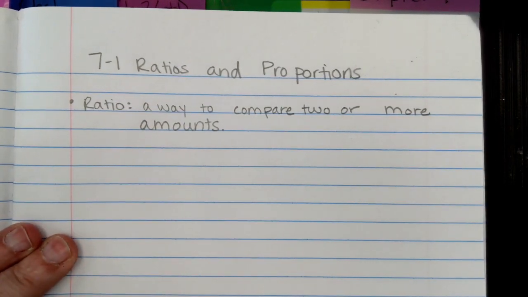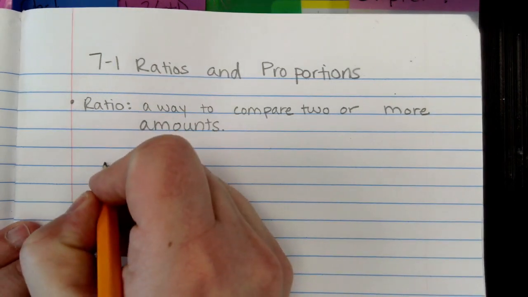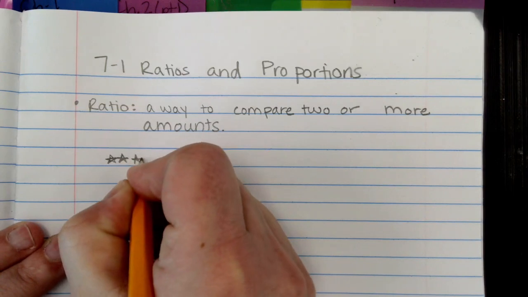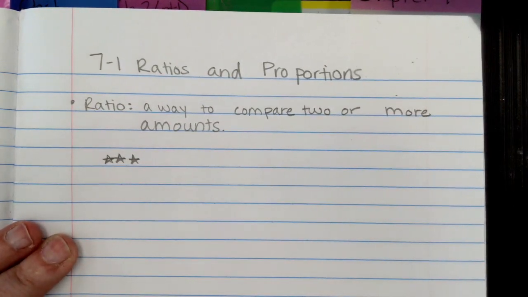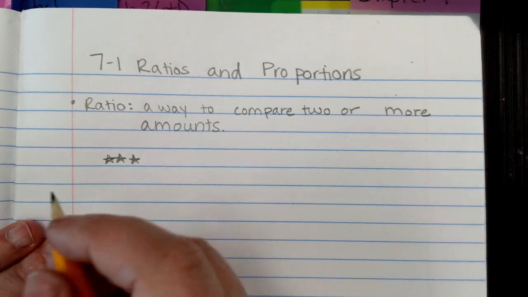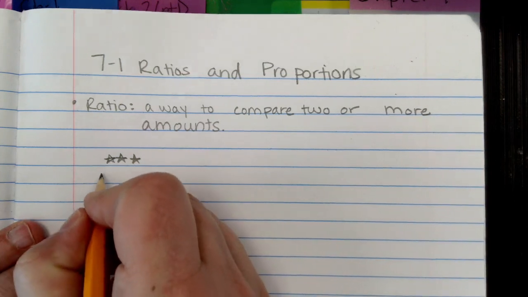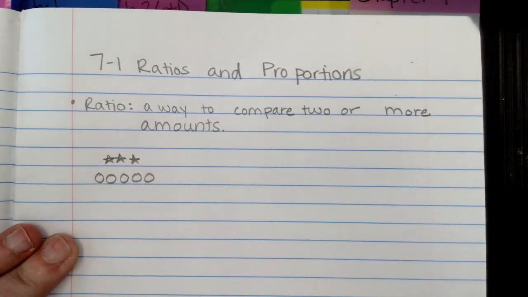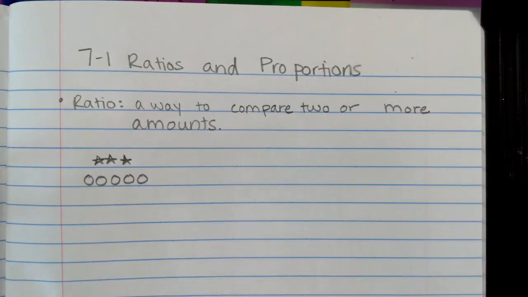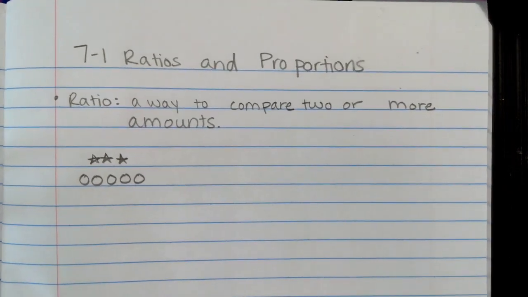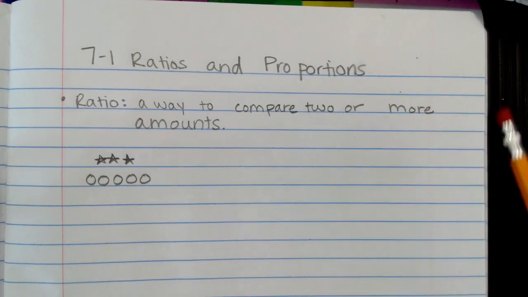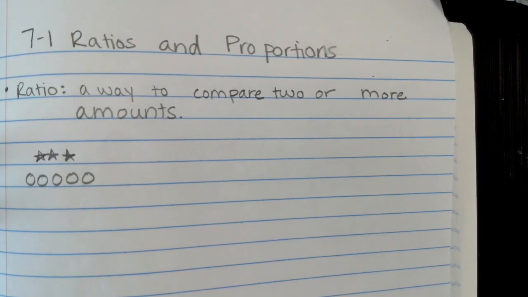So for example, in our warm-up today, it was for every 3 stars, what else was happening with those 3 stars? 5 circles. So our ratio was 3 to 5. We're comparing the quantity 3 to 5.